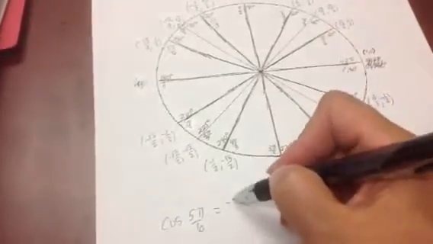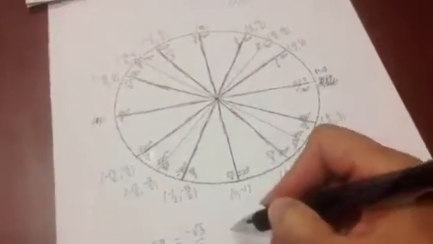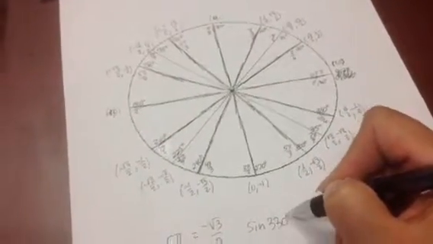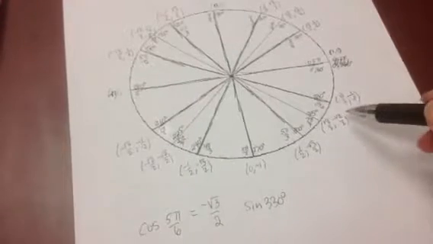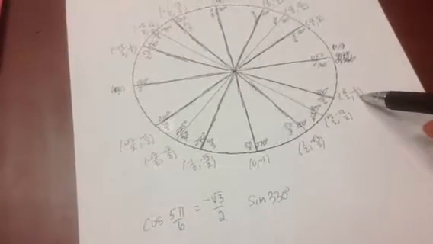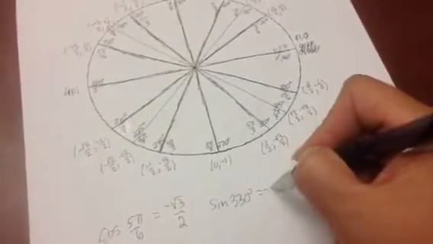There's the cosine, negative square root of 3 over 2. If you want to find the sine of 330 degrees, you just look up here till you find 330 degrees. The sine is negative 1/2.